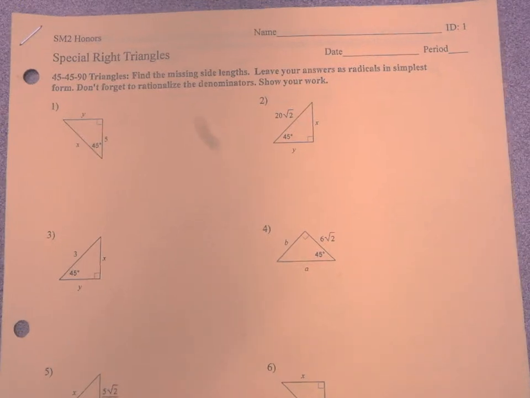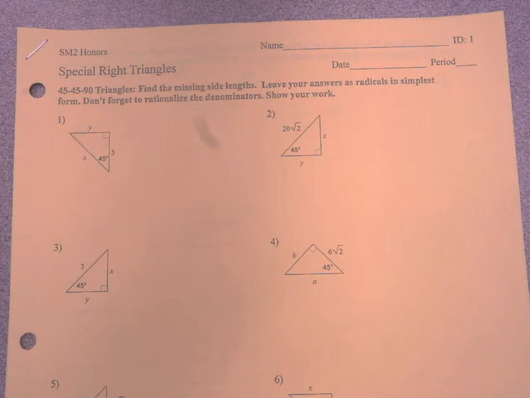Today we're working on this assignment, special right triangles. Special right triangles is an idea we talked about in class. There's actually two. Special right triangles refer to very commonly used triangles, triangles that are used a lot in art, engineering, design, architecture, things like that. And because they're so common, we learn their side ratios, or basically the proportions of their sides.